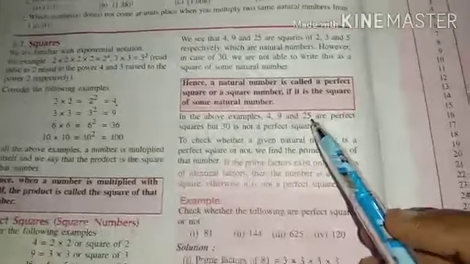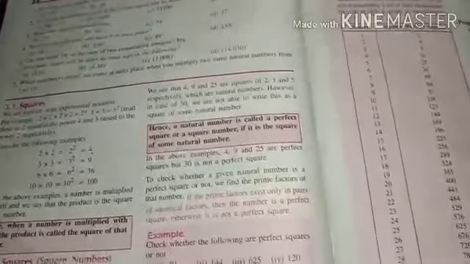Suppose you see here 4, you can easily say 4 is a perfect square, 9 is a perfect square, 25 is a perfect square. 81 also you can say is a perfect square, because 9 into 9 is 81, means 9 square equals 81. Like that, 100 is a perfect square, because 10 square equals 100.